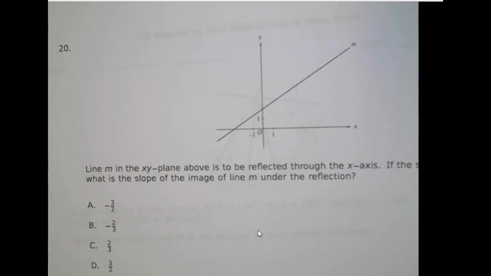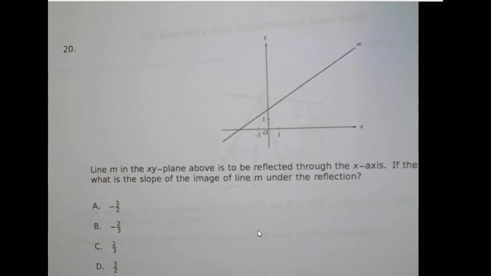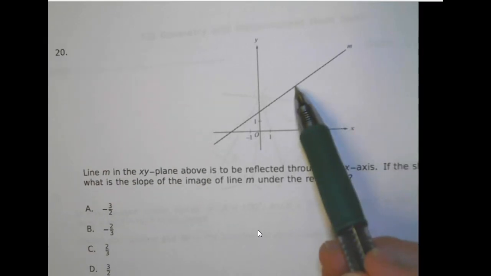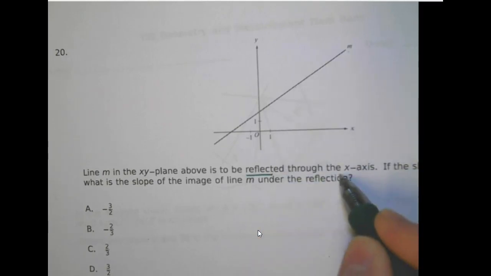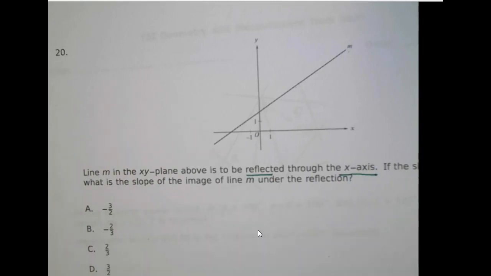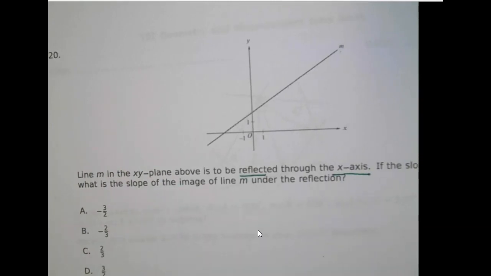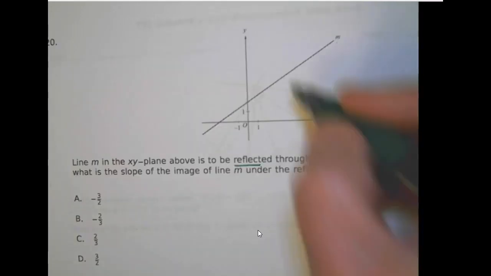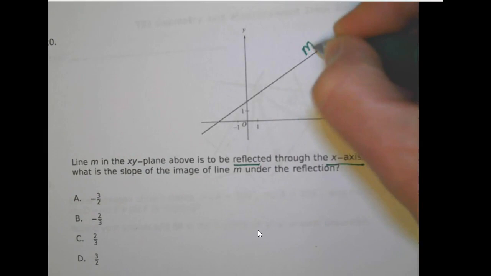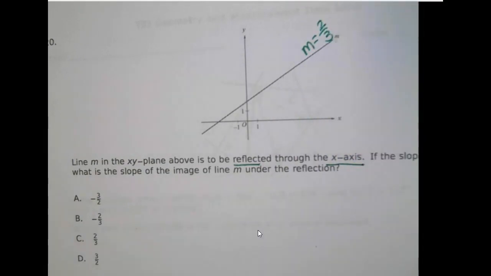Okay, what does problem number 20 tell us? Problem number 20 says that this line right here, this line M, is reflected through or across the x-axis. And it tells us the slope of this line is 2/3. The slope of this line is 2/3. That means the rise over the run is 2/3, of course.